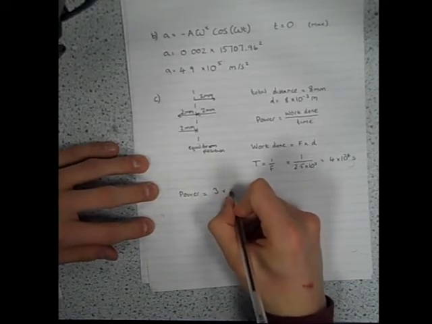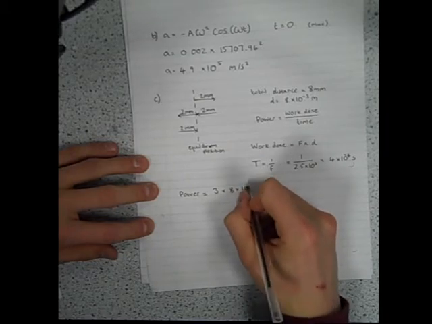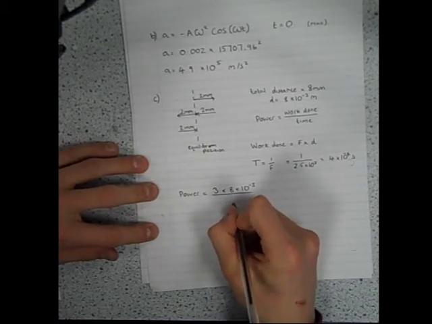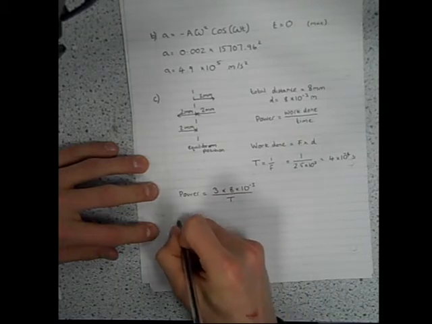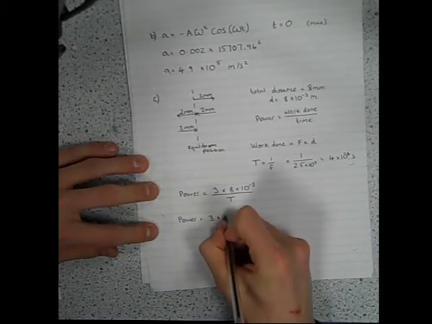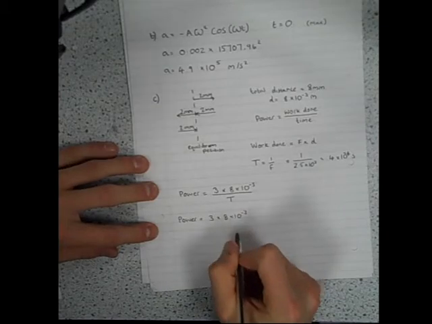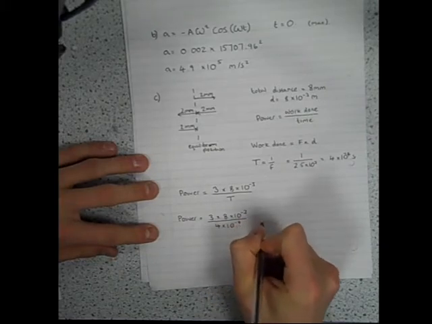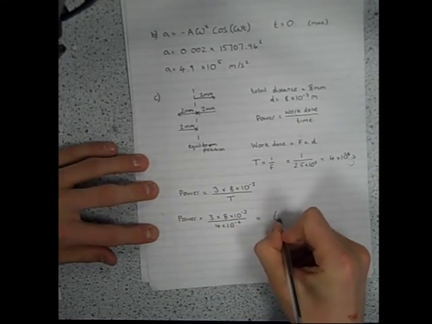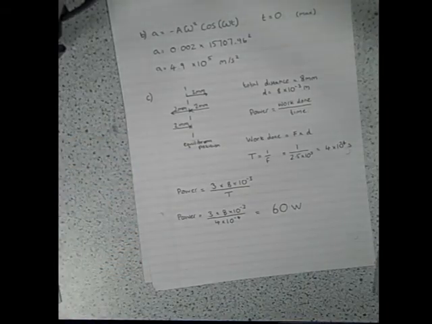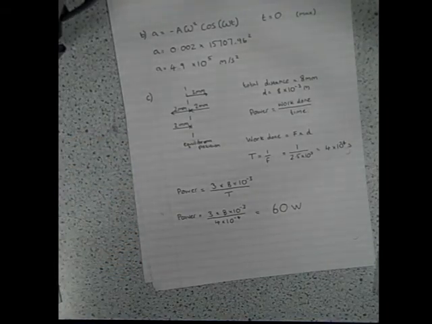So power equals 3 newtons, which is your force, times 8 times 10 to the minus 3, which is the 8 millimeters that we worked out earlier, over the time it took. So the time for one oscillation is 4 times 10 to the minus 4, which is the T that we worked out earlier. All that, when you put it into your calculator, gives you 60 watts of power required to maintain the cone's oscillation. The mean damping force is 3 newtons.